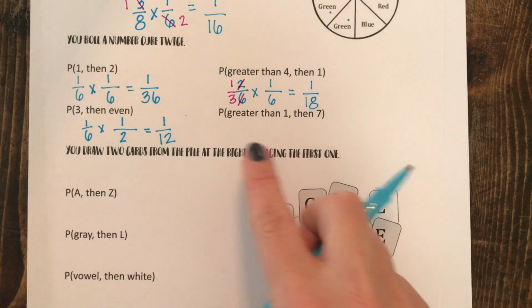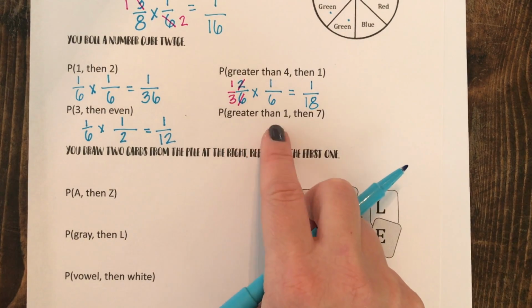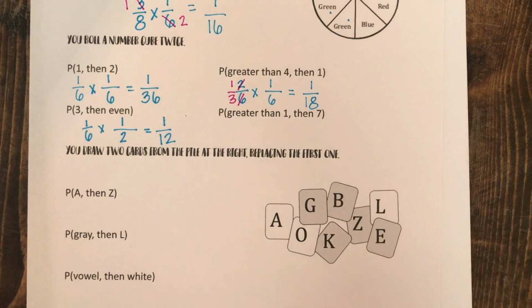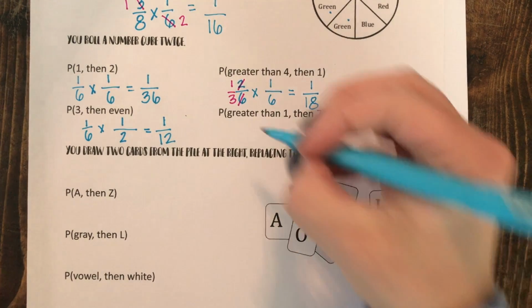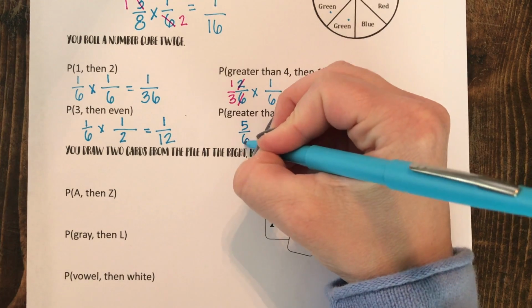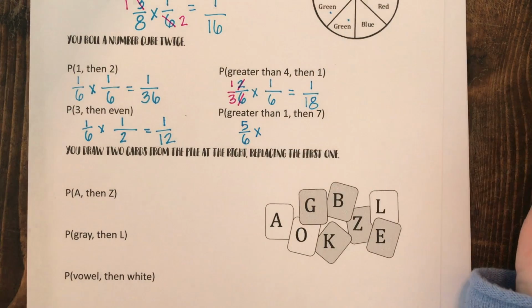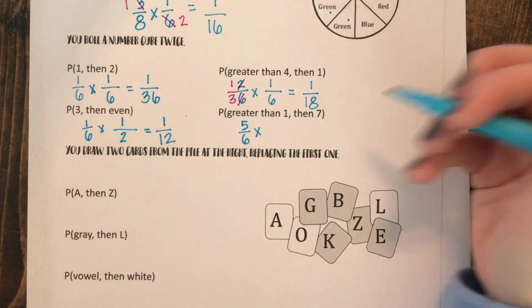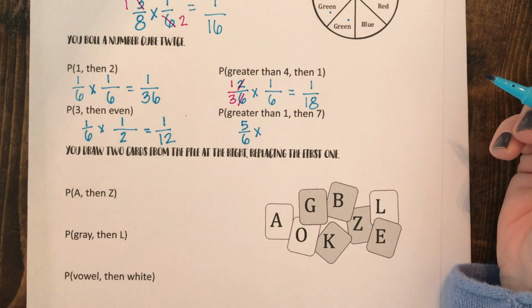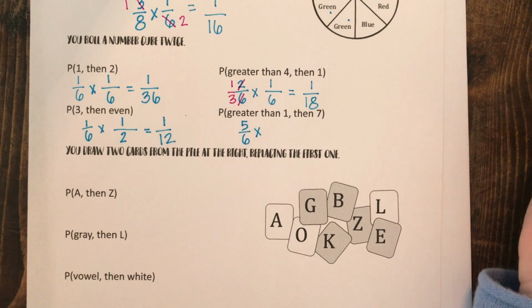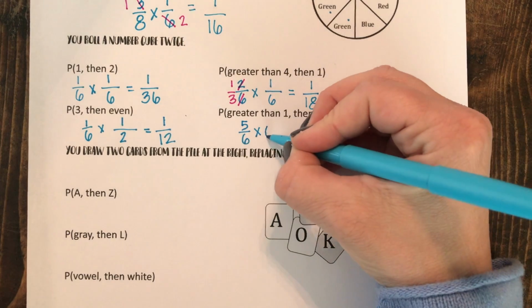Okay, on my dice, how many numbers are greater than 1? So you have 2, 3, 4, 5, and 6. So there's 5 out of 6 numbers that are greater than 1. And then how many numbers are 7? On my dice, what's the probability that I roll my dice and get a 7? It's 0, right?